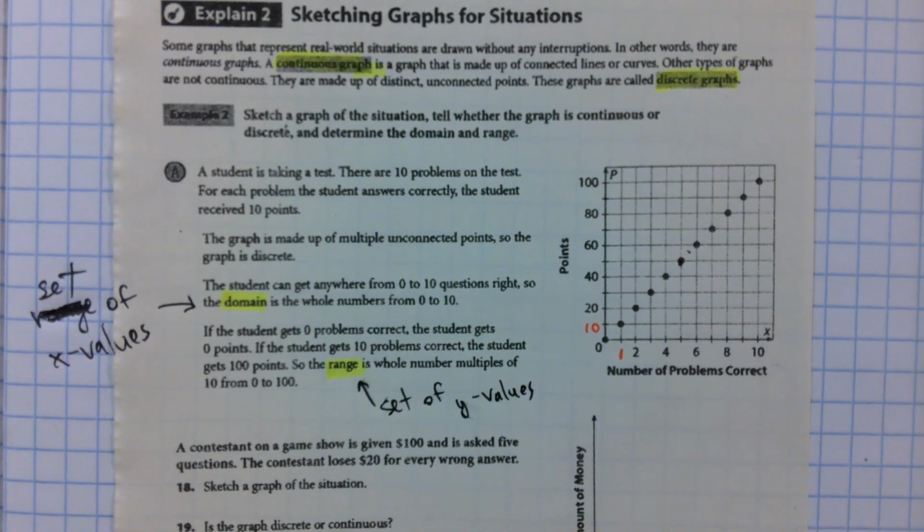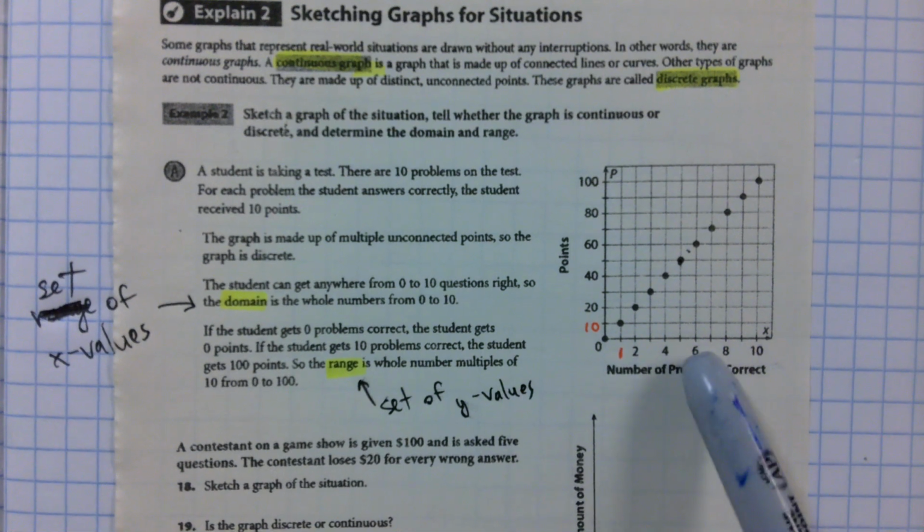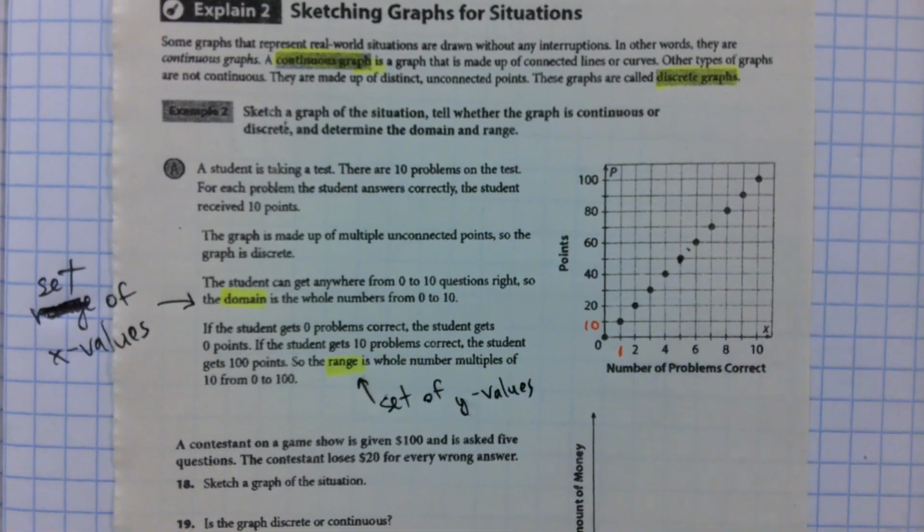What does a discrete graph look like then, Alex? A discrete graph is a graph without any connected dots. Exactly. Like we see right here, a graph without any connected dots.